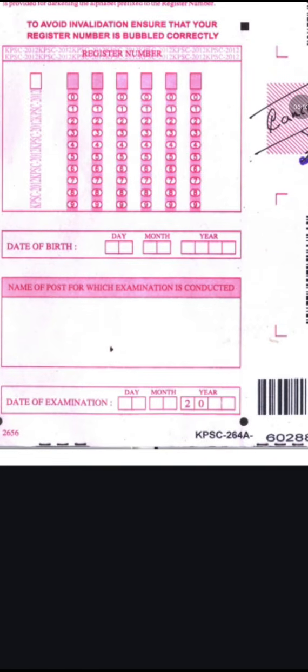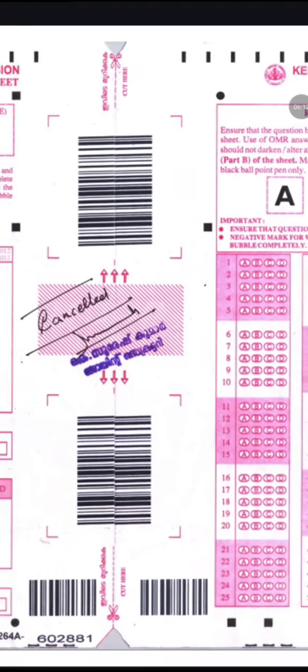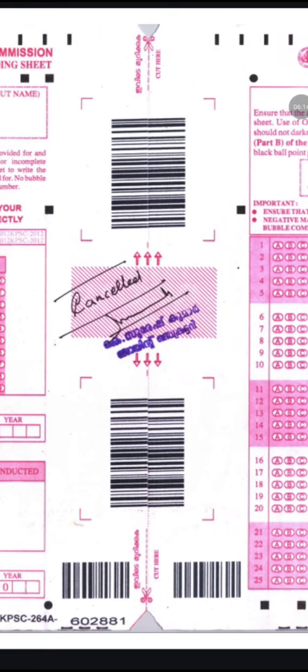Then you have to write the date of the examination. The date of the examination is 28th November 2025. So you have to write 28/11/2025, if there is no change in the examination date.